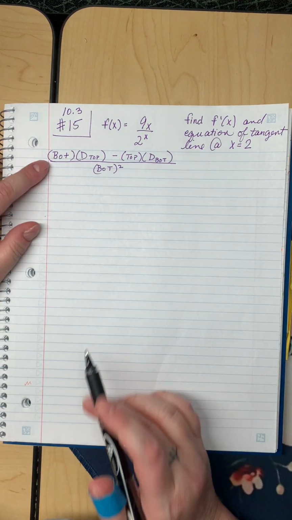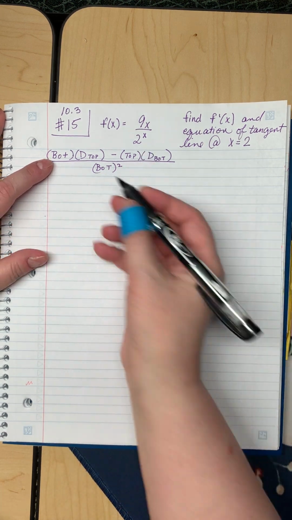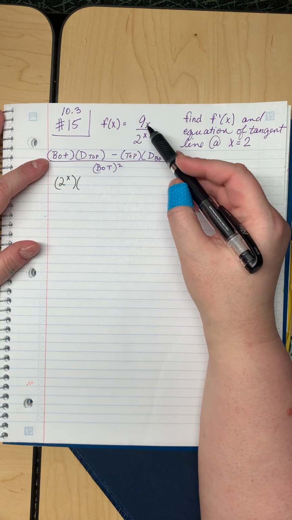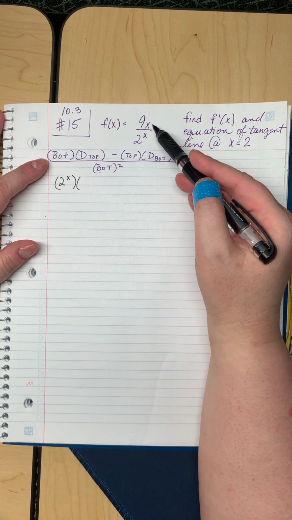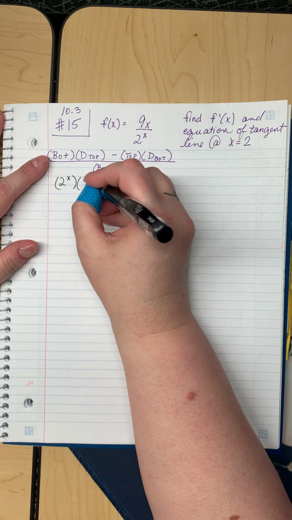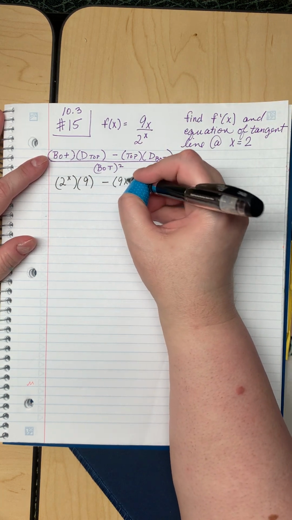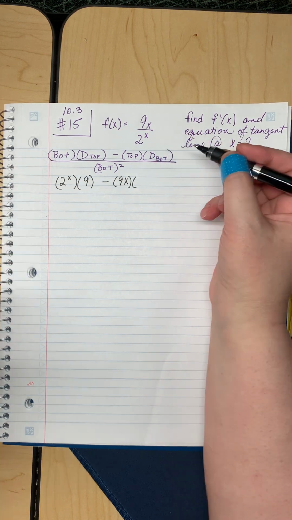Okay, so to find the derivative, we take the bottom, or 2 to the x, times the derivative of the top. Well, the derivative of a number times x is just the number. We learned that as a trick. Minus the top, 9x, parentheses, the derivative of the bottom.